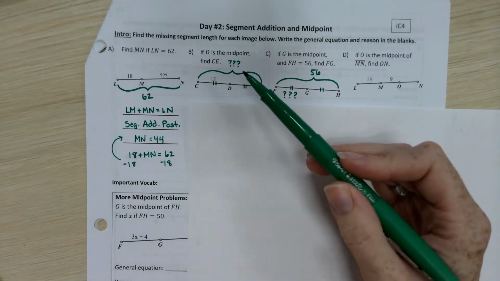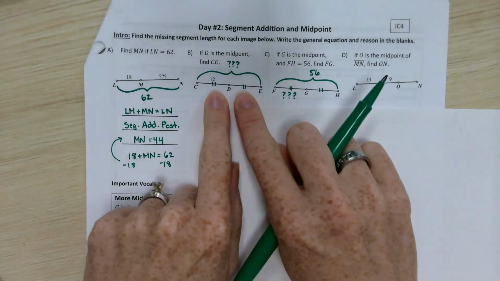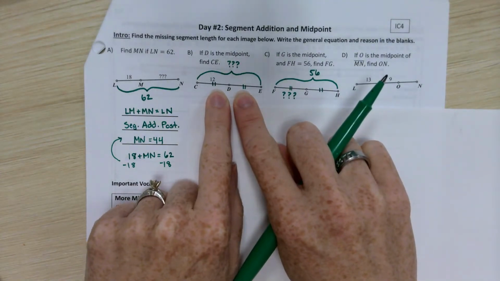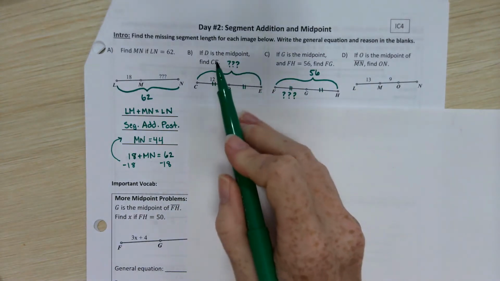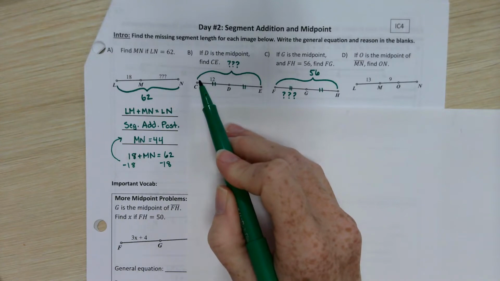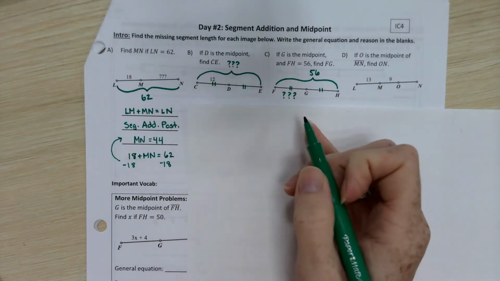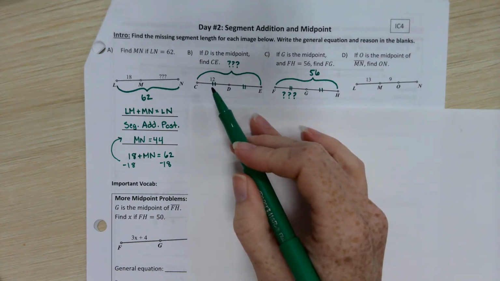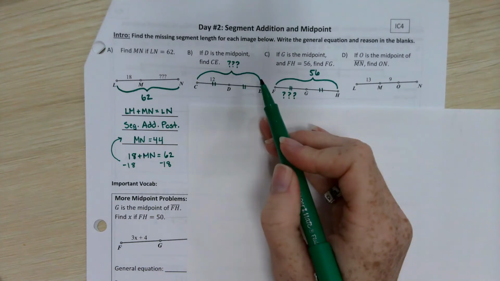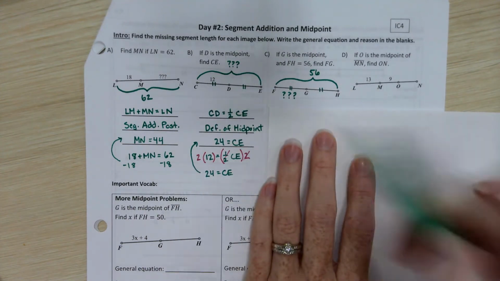For question B, we do have a midpoint, so that means we're able to show that these 2 parts of the segment are the same size, but unfortunately, they're not asking us to find the length of segment DE. We were focused on CE. So I marked this entire segment from C to E with those question marks. So if we're trying to find a relationship between what we know, CD, and what we want to know using the idea of a midpoint, that would look like this.